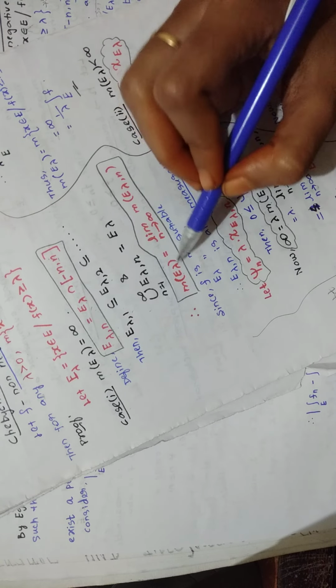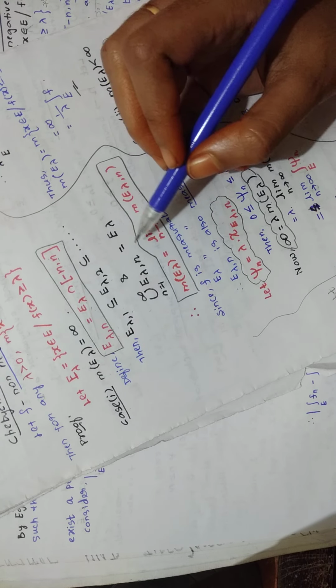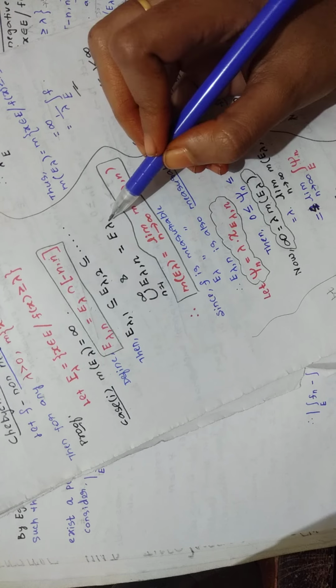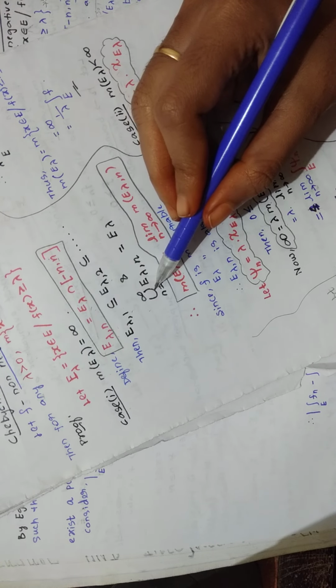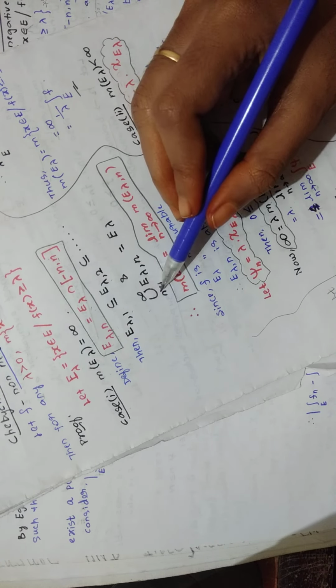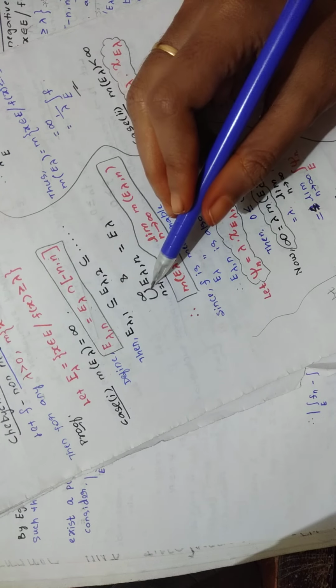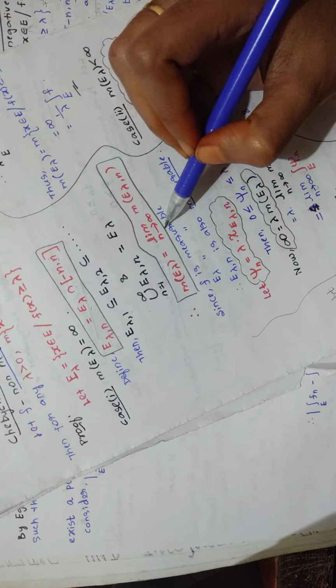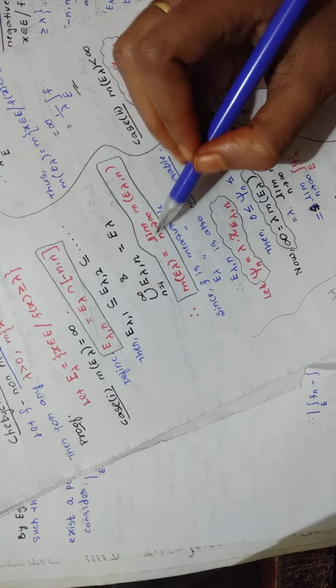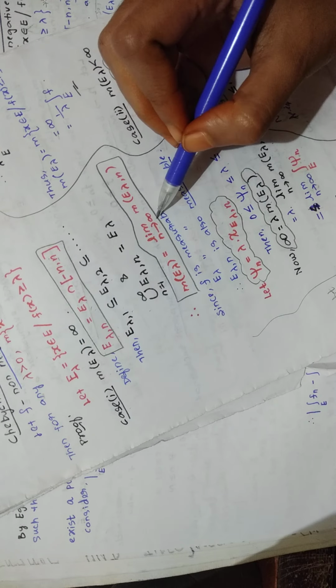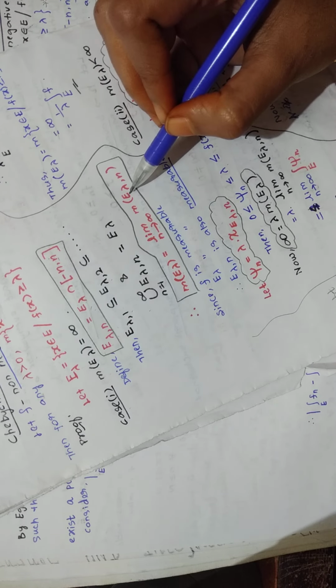Now take the measure on both sides, so that we get measure of E lambda is equal to, instead of writing the union from n equal to 1 to infinity, we write the limit as n tends to infinity. The meaning of both is the same. Limit as n tends to infinity of the measure of E lambda comma n.